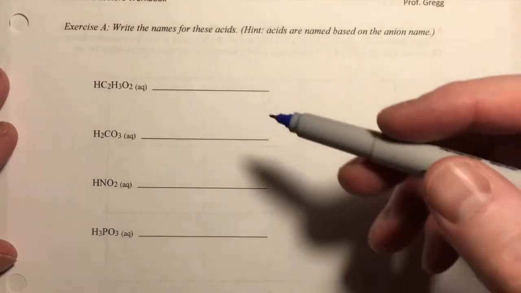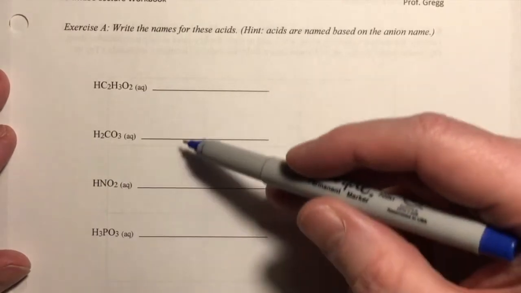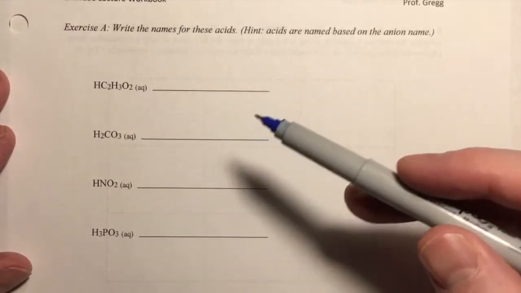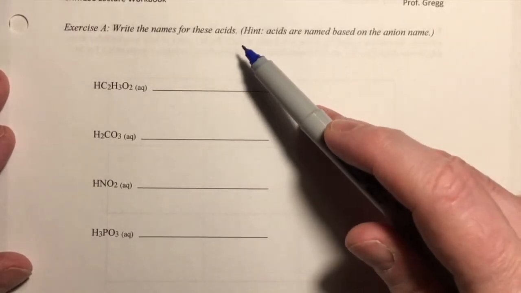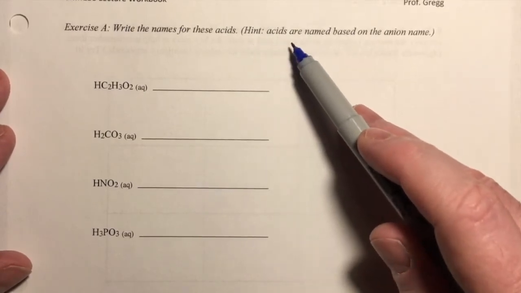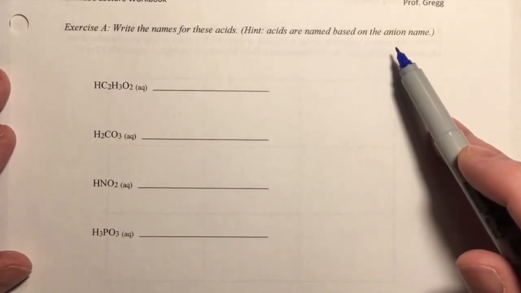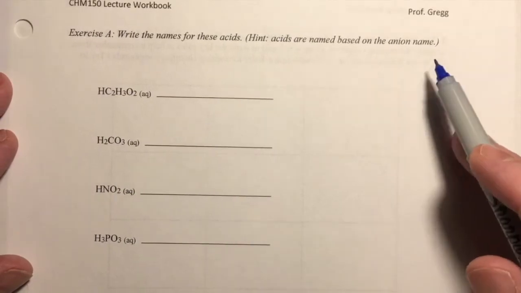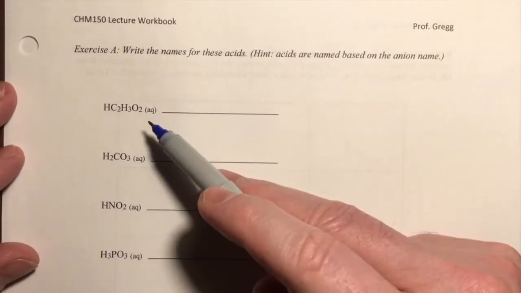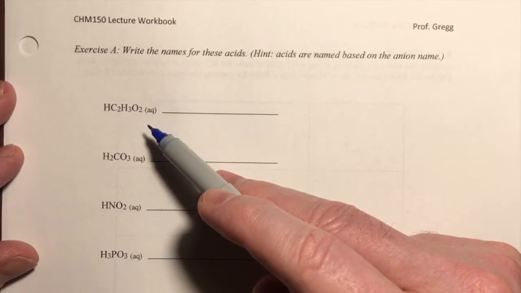Okay, returning to these practice problems, we first have these 4 with the formulas, and we're being asked for the names. And there's a hint there that reminds you that acids are named based on the anion name. So as I approach this first one, I always ask my primary question, which is, what category does this belong to? A, is it acid? B, is it ionic? Or C, is it covalent?